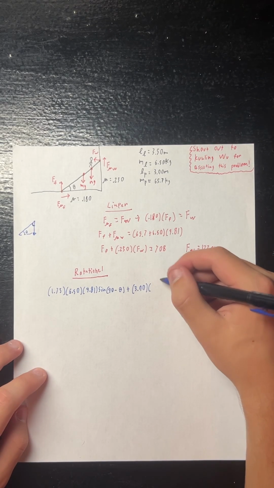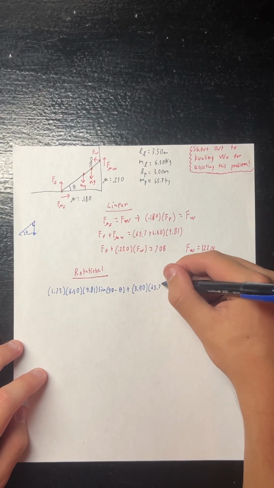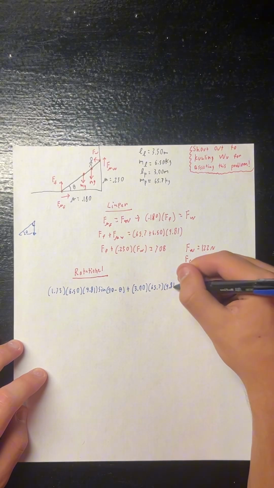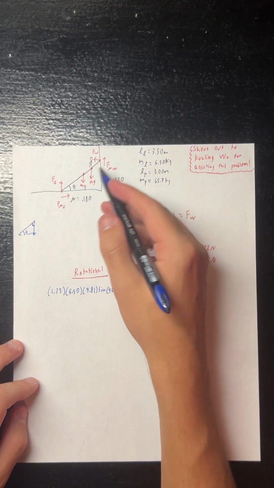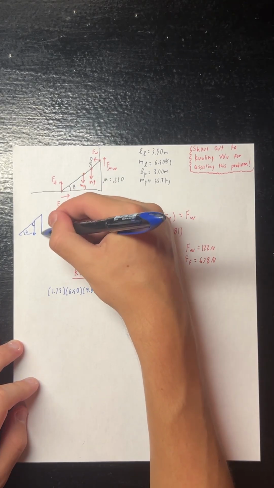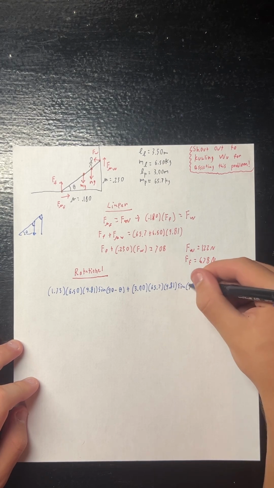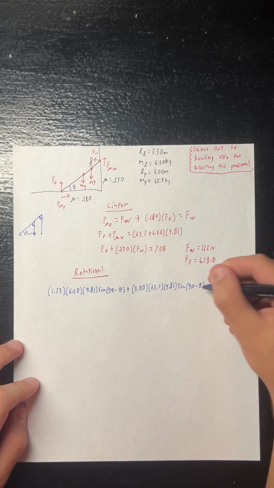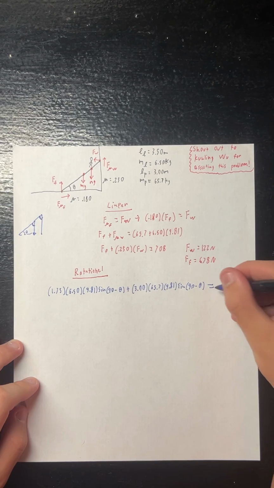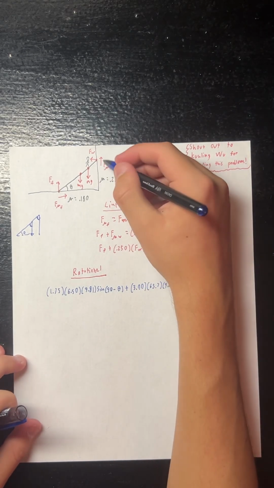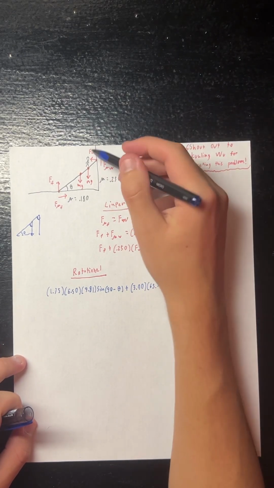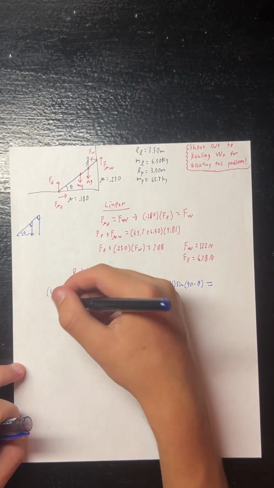What is our F? 65.7 times 9.81. And like the other one, it's extended and going down. What is that angle? It's the exact same angle, so sine of 90 minus theta. And that is equal to these forces here, the force of friction on the wall and the normal force of the wall.